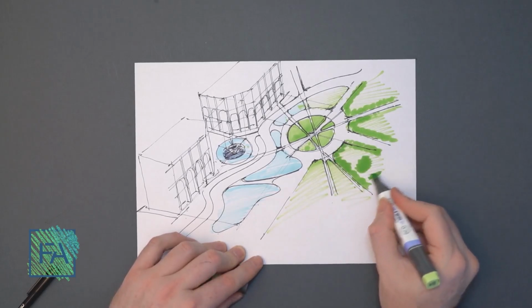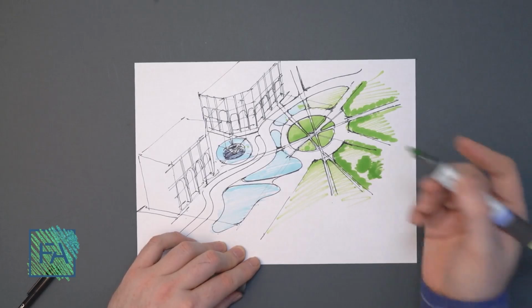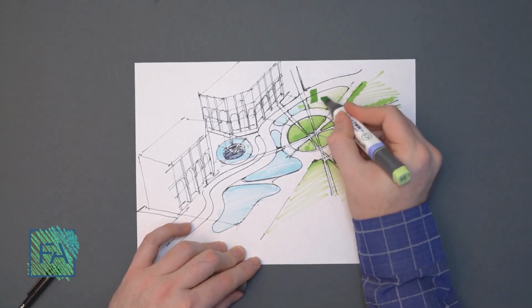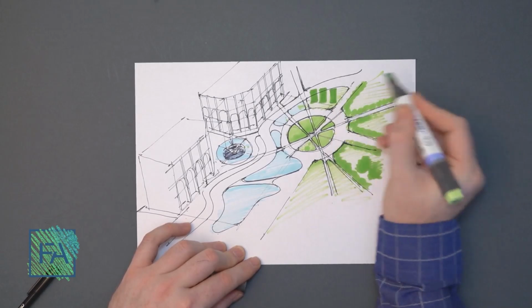We placed two huge trees here. Later on we can add the trunk for it as well. Here's some more.